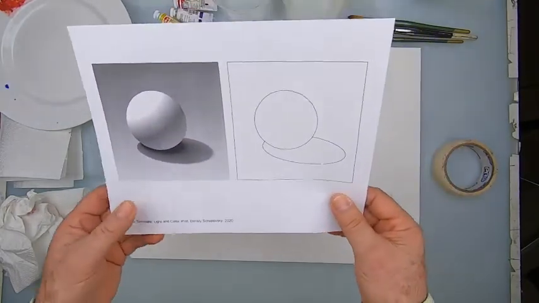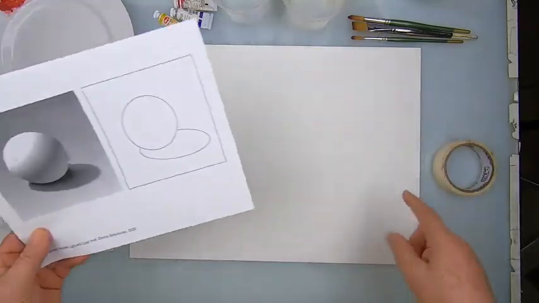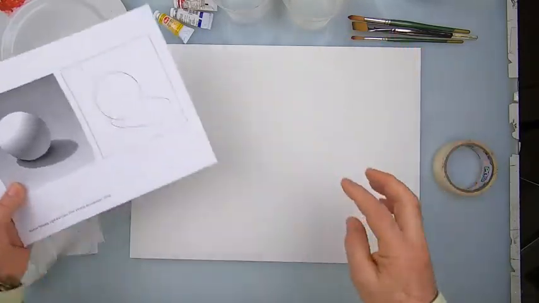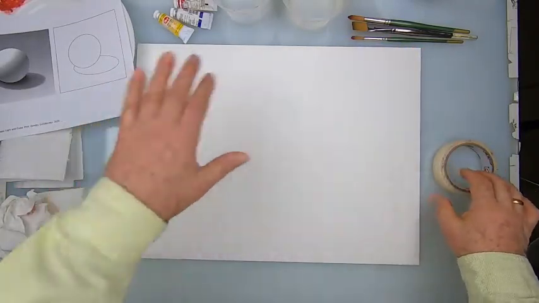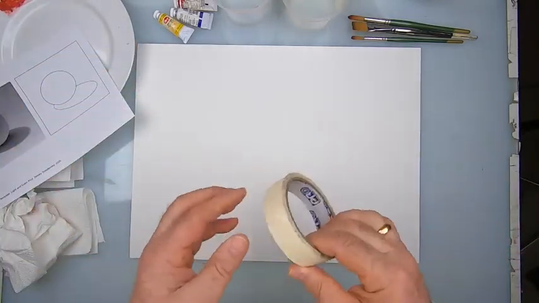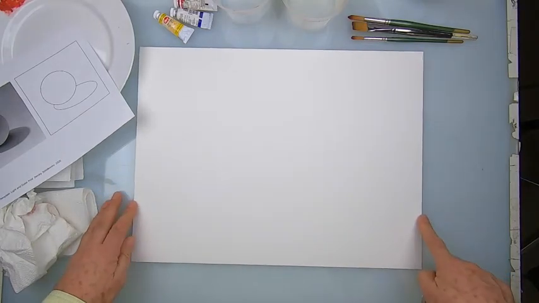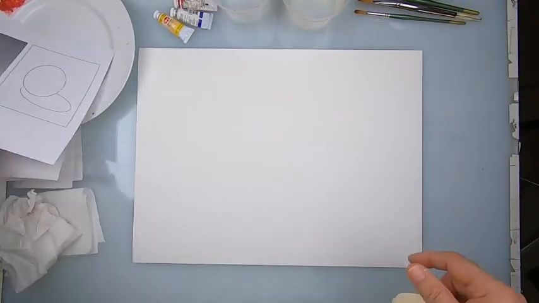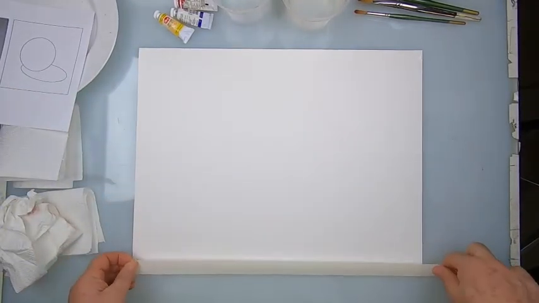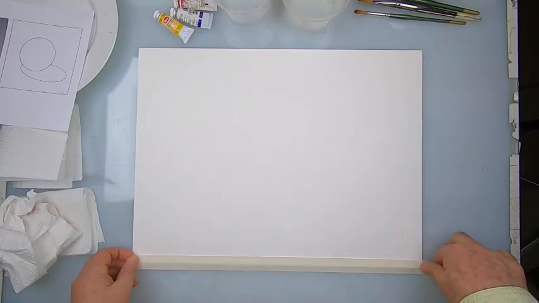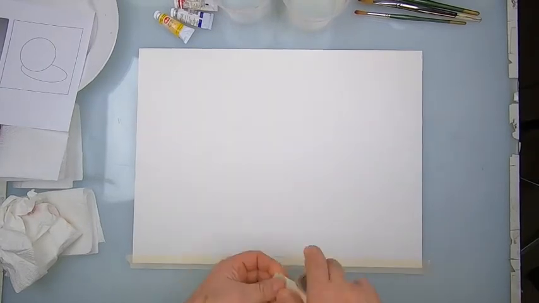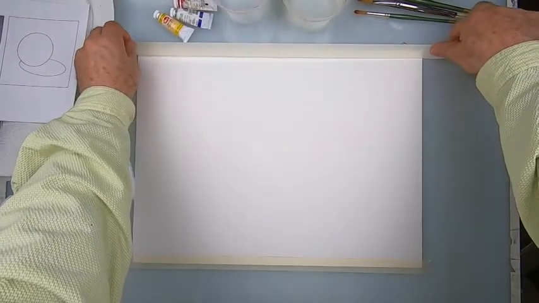So the first thing we need to do is we would like to break up the page into 6 areas, okay, and we're going to use this template and transfer it onto the page. We'll need all our materials here, right? Paper towels, brushes, watercolor, paper, and what we're going to do is we're going to tape down the piece of paper and create 6 areas, right, for our studies, right?